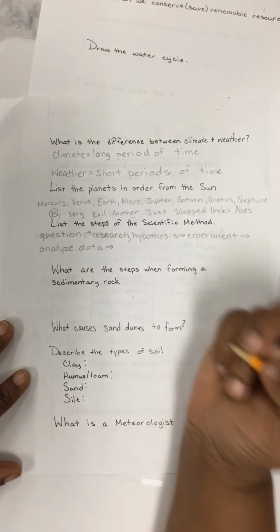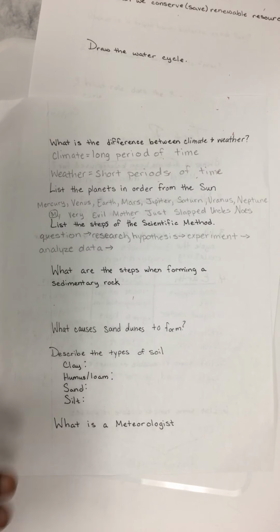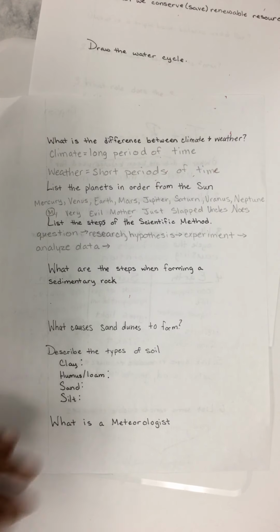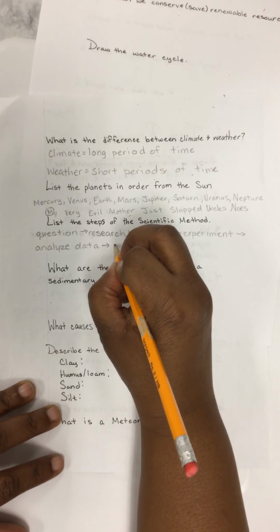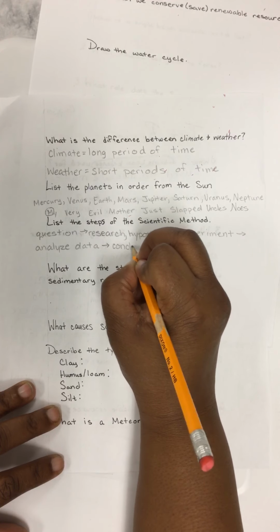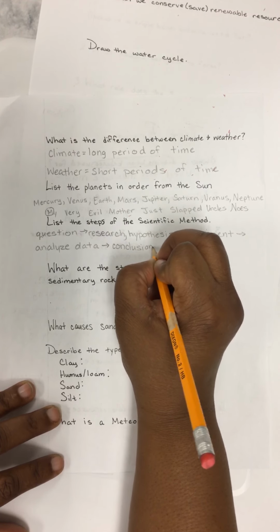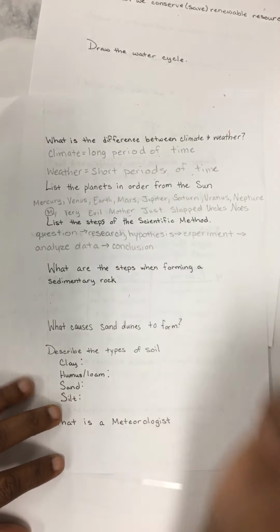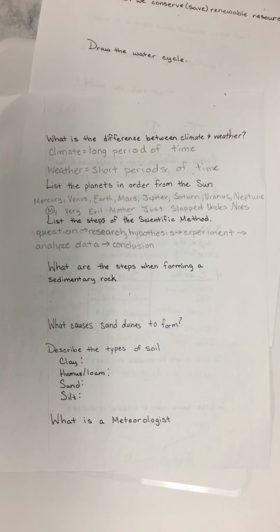And if your data seems to be correct or gives you a conclusion, you'll write it and share it with others. Usually our conclusions come in the form of lab questions or "tell Miss Gibson what she knows."